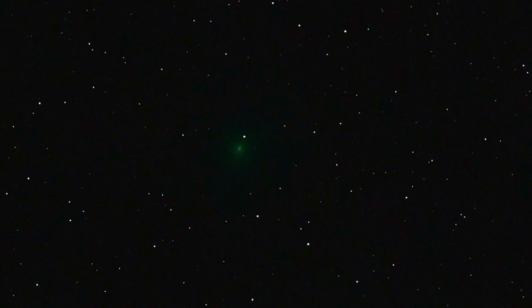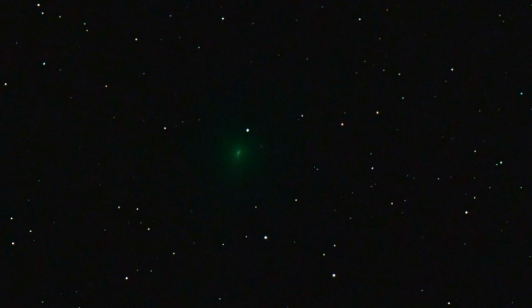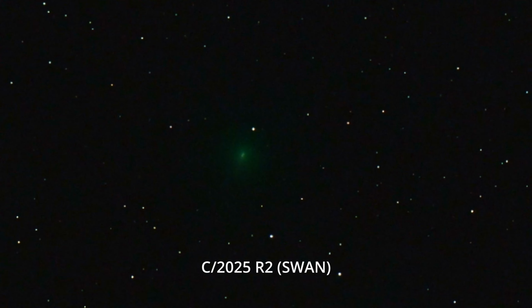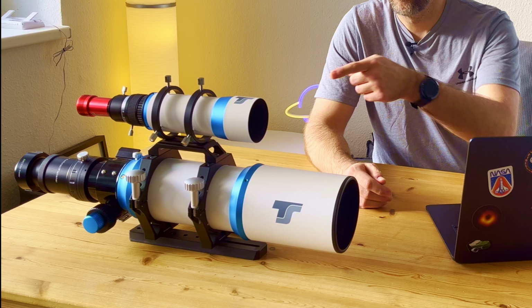See that faint speck of light gliding across the stars? That's not an asteroid, that's not a satellite, that's a comet called C/2025 R2 SWAN. Captured during my last live stream with just a 90mm Apple telescope and a deep sky camera.